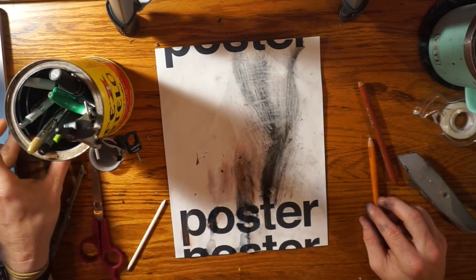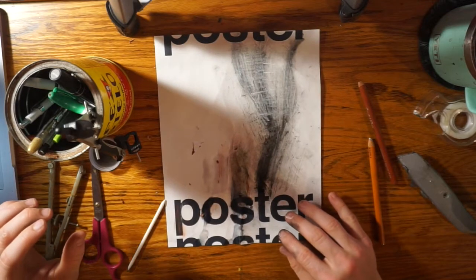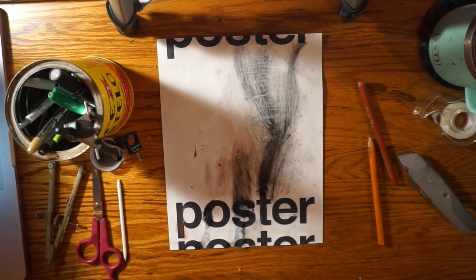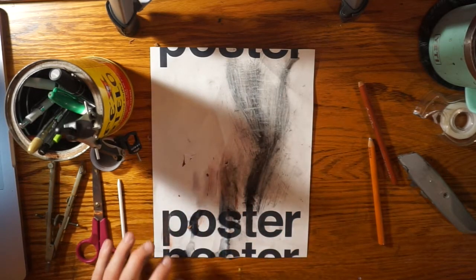So pretty much with grunge, the dirtier you get it, the better it's gonna look, right? I kind of made a boo-boo. I don't really like how much black I put up there.